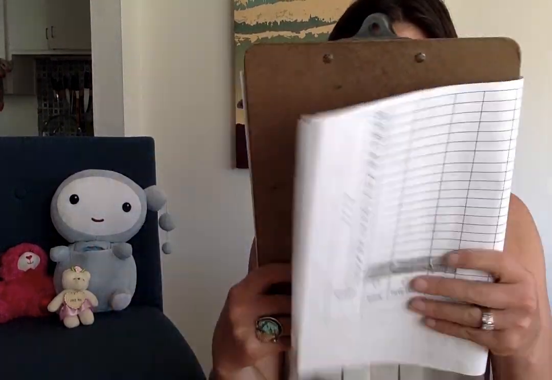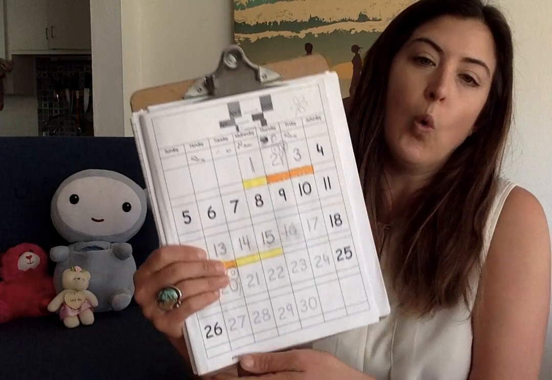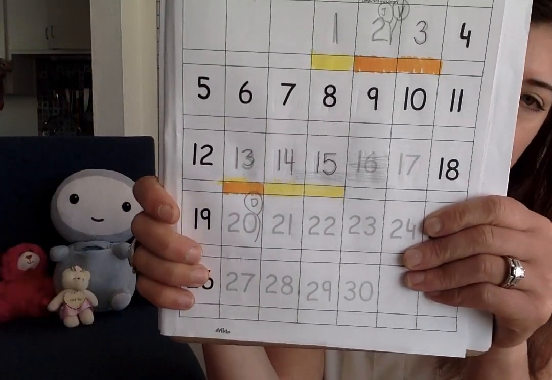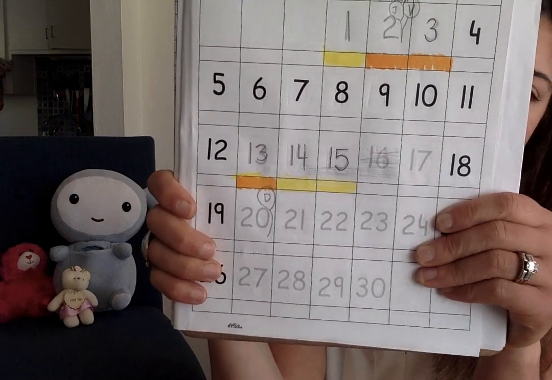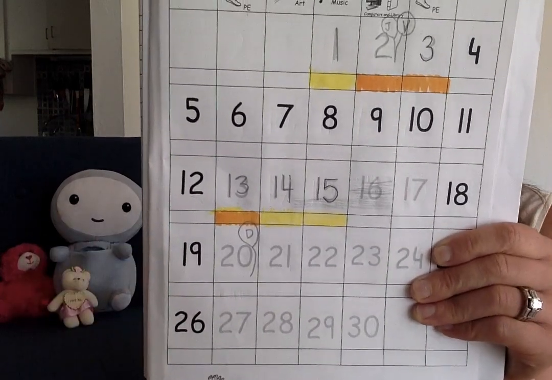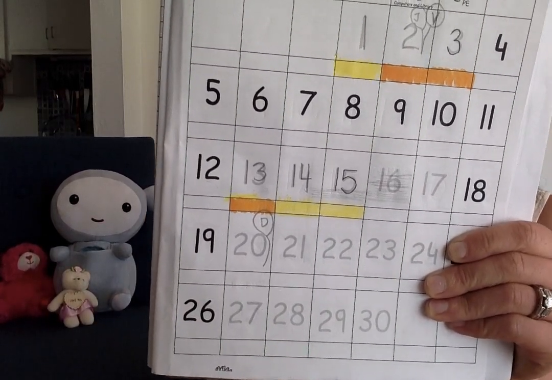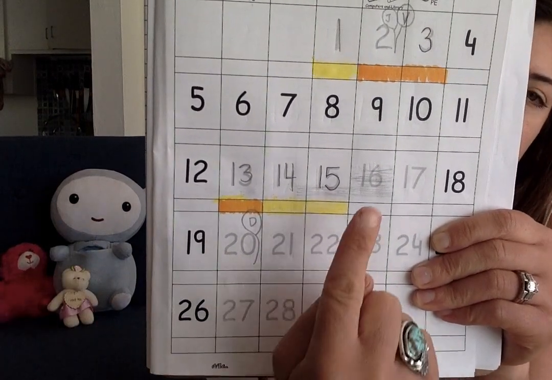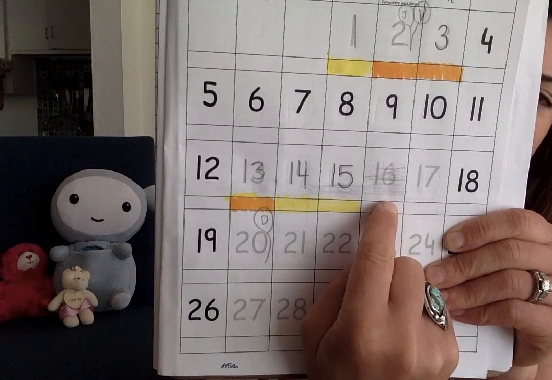April has been a pretty sunny month. That's what actually warmer, I should say. I don't have any green days on my calendar. Okay, so now we already talked about that yesterday was Wednesday and today's Thursday. What number is today? Here it is. Which number is that?